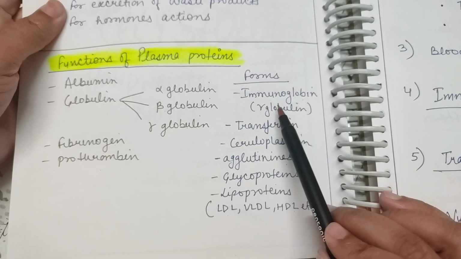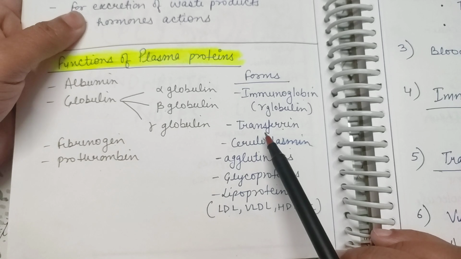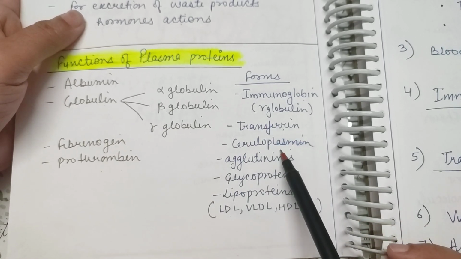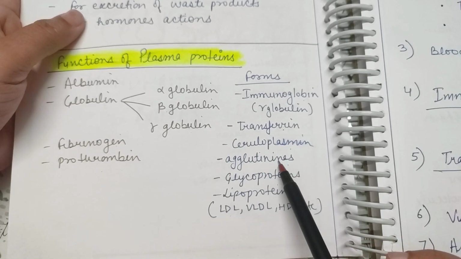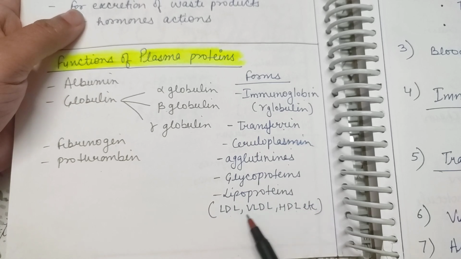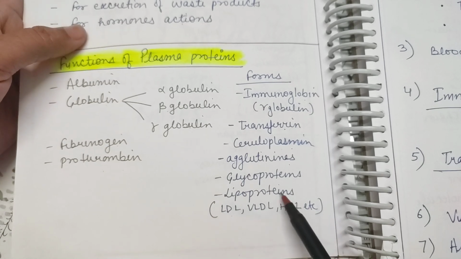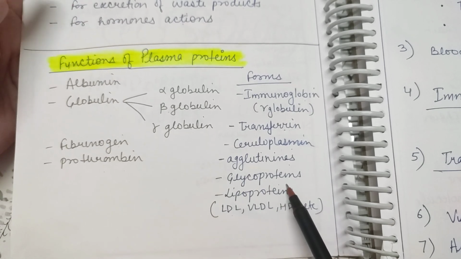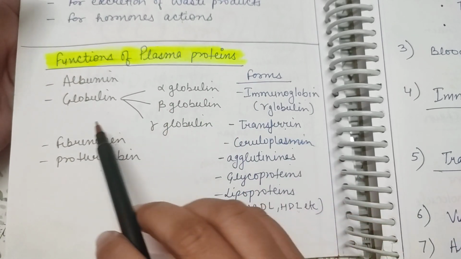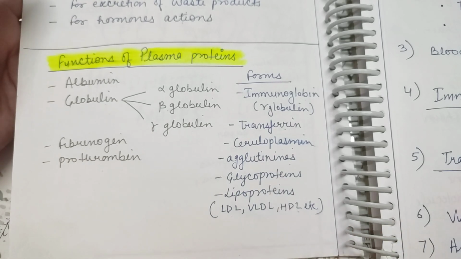If we see forms of immunoglobulins, gamma globulin for example, there are some proteins which are binding proteins for various things, various ions. Say transferrin, an iron binding protein; ceruloplasmin, a copper binding protein; agglutinins, which are nothing but antibodies; glycoproteins and lipoproteins. Lipoproteins are lipid molecules which are basically made by the liver. Then glycoproteins act as adhesion proteins and also have barrier functions.